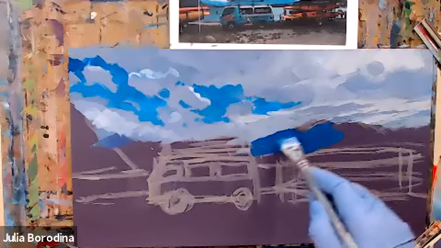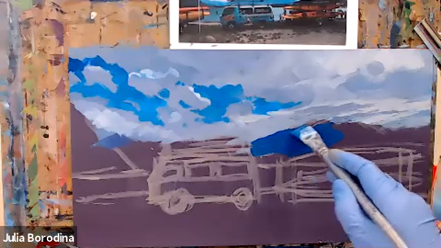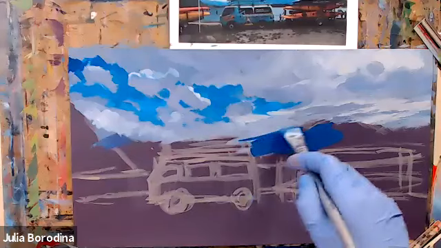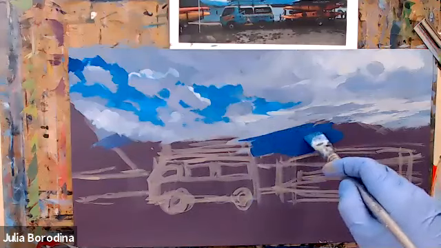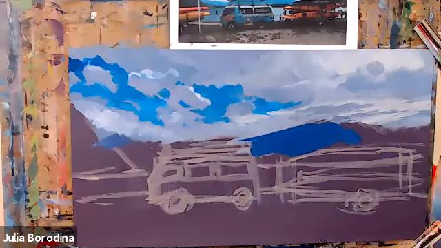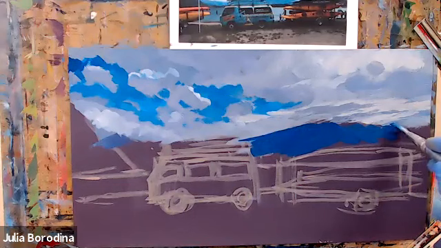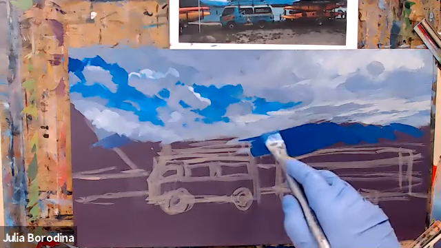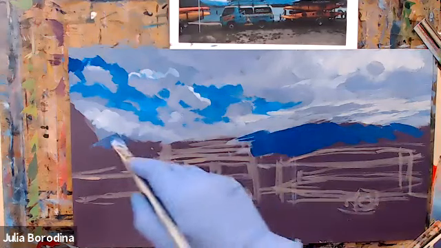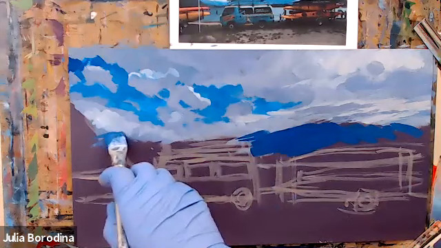Let's do a block of it. There's some snow on the peaks. So far I'm going to paint the whole shape, the whole silhouette of the mountains before I start doing any textures, details. Okay, that one's there and this one's going to be coming up.